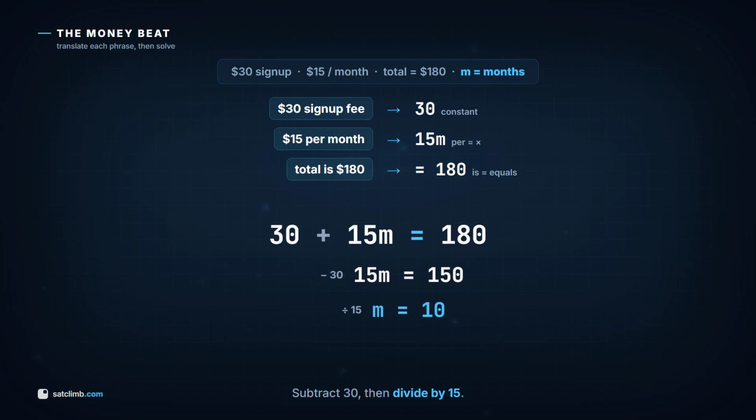Now solve. Subtract 30 from both sides. 15M equals 150. Divide by 15. M equals 10. 10 months.